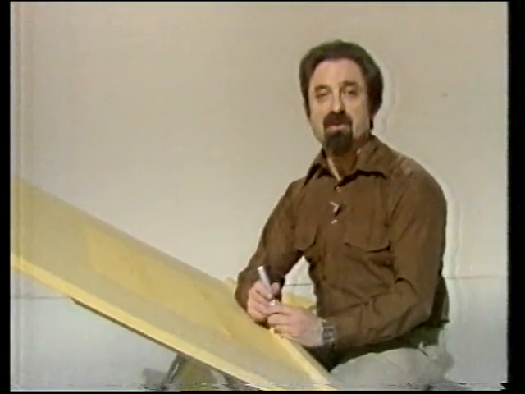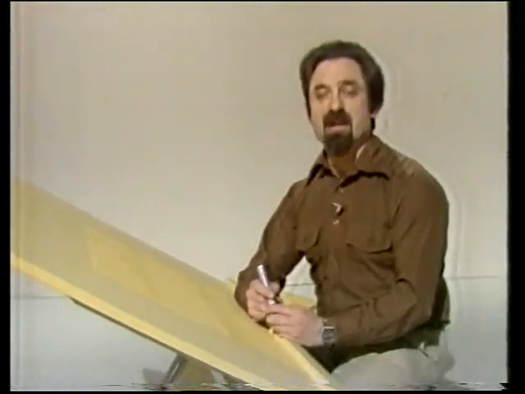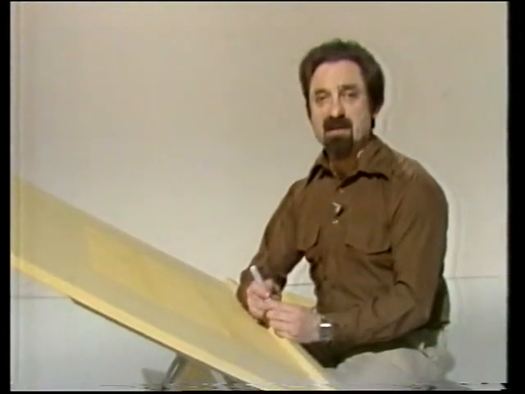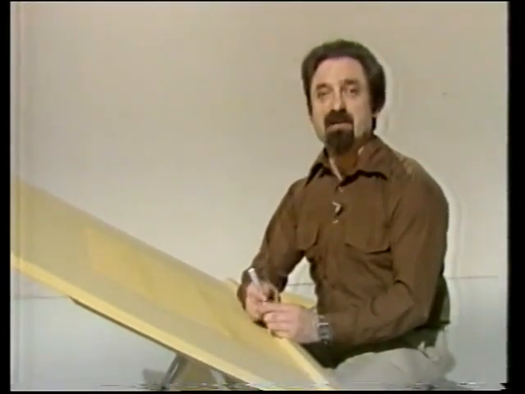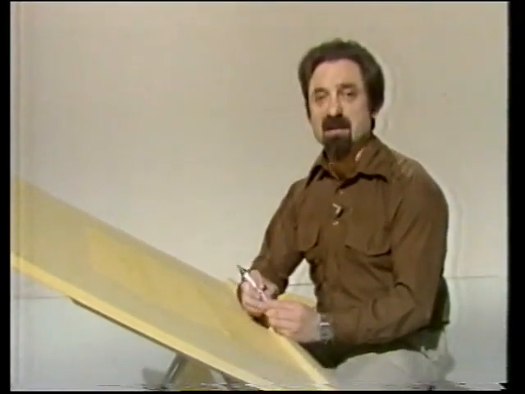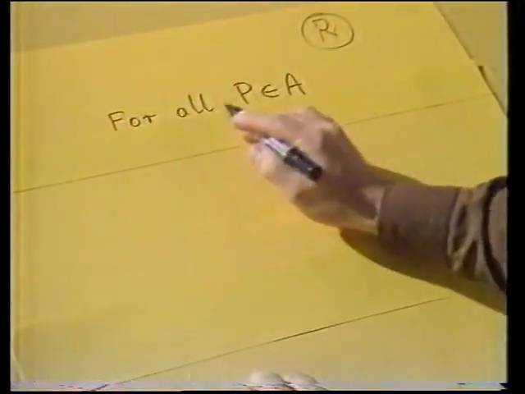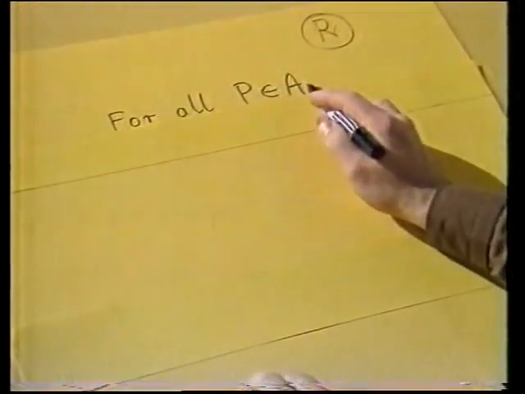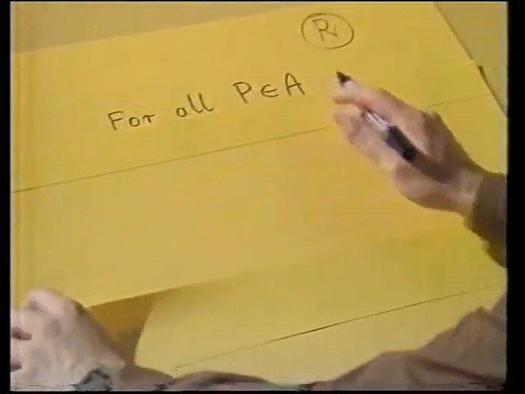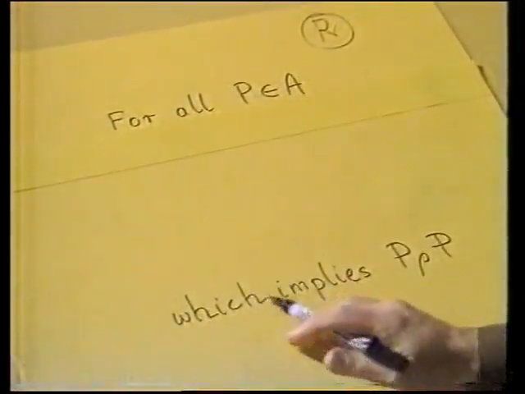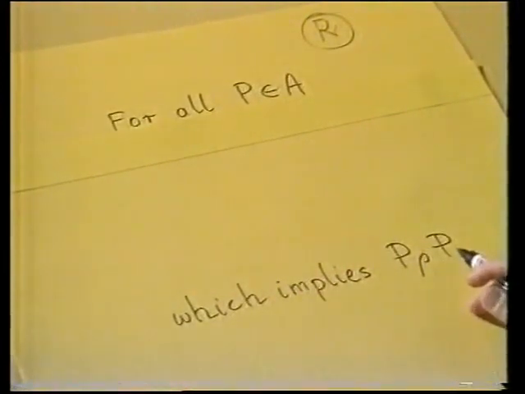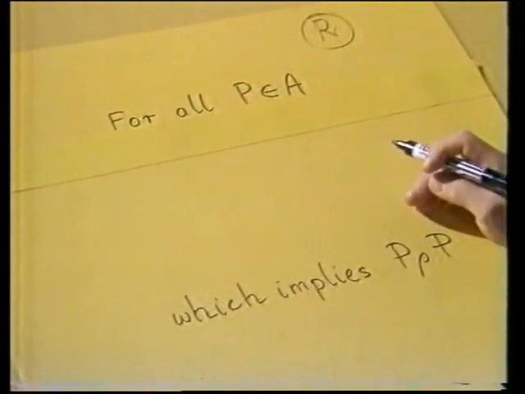I'm going to look at what you would have to write down to prove that our relation is an equivalence relation. And we'll start with R, the reflexive property, and I'll write out the proof using the skeleton that you've seen in the text. Now, I must start with this line: for all points P in our set A, and I must end with this line, which implies that P is related to itself.